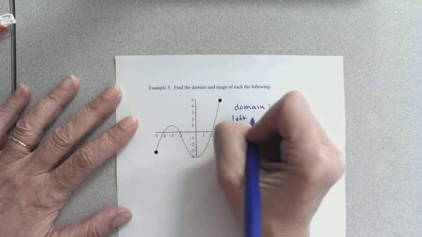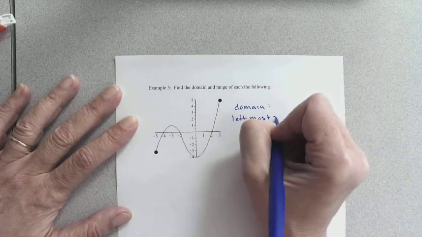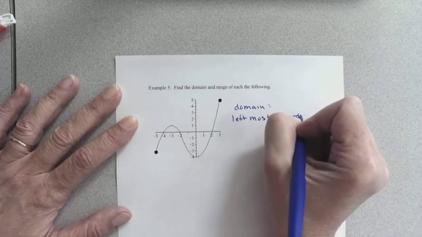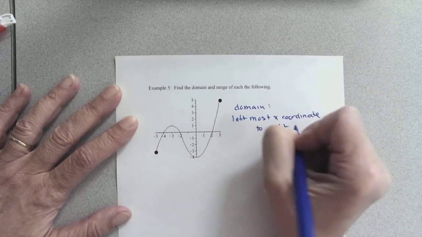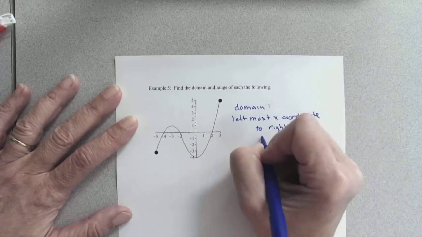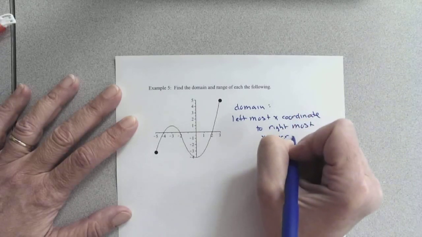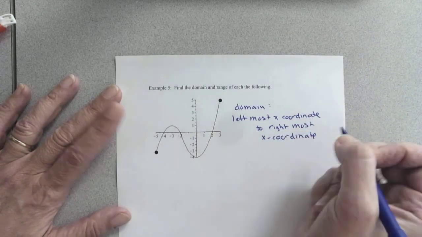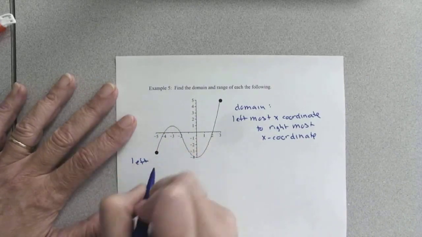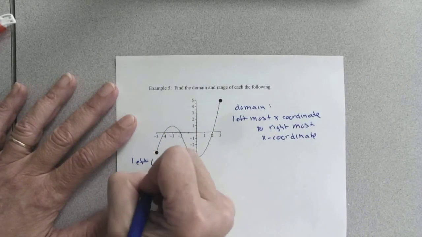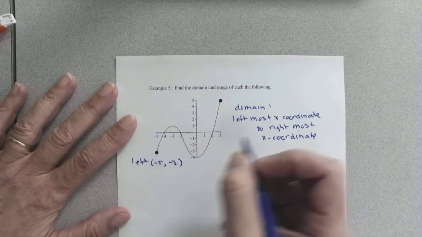Okay, so domain. Domain is the leftmost x-coordinate to the rightmost x-coordinate. So I go over here. Here's my leftmost point. It looks like it's at -5, -3.